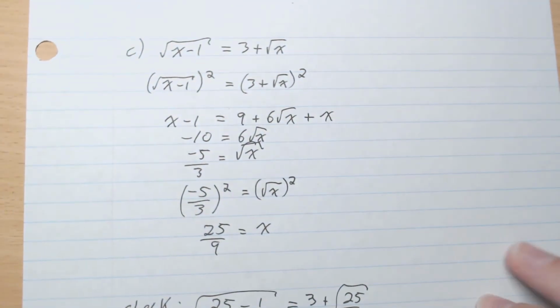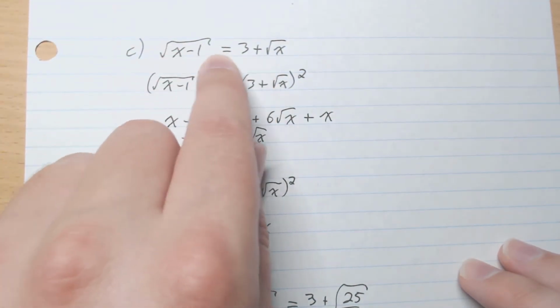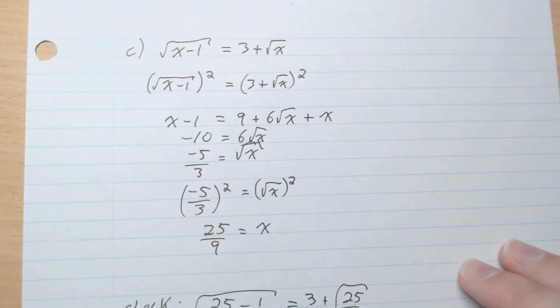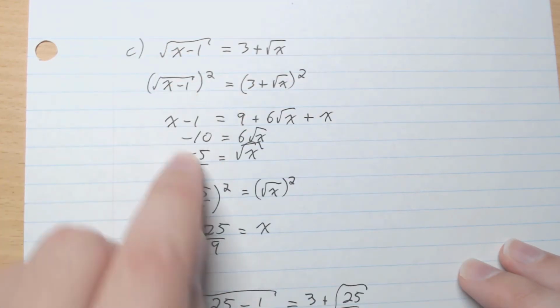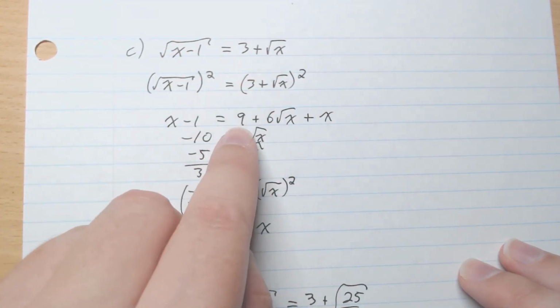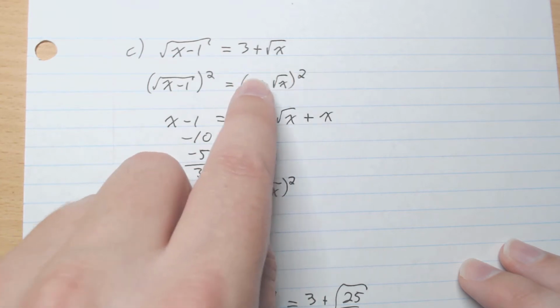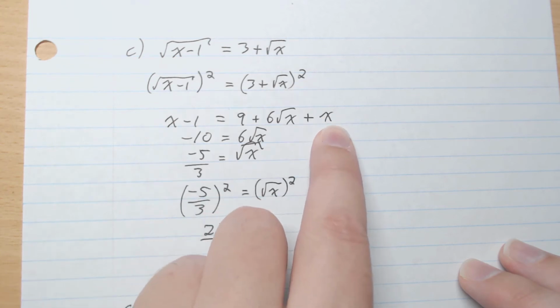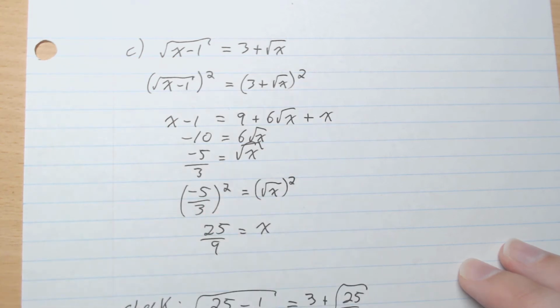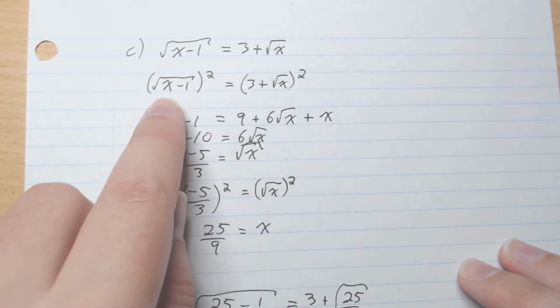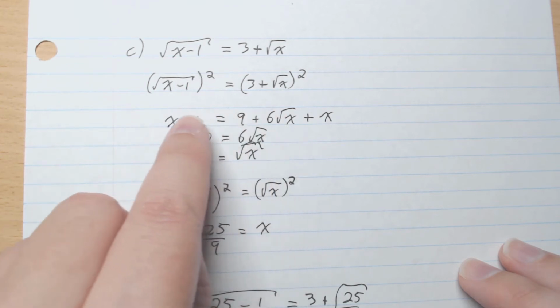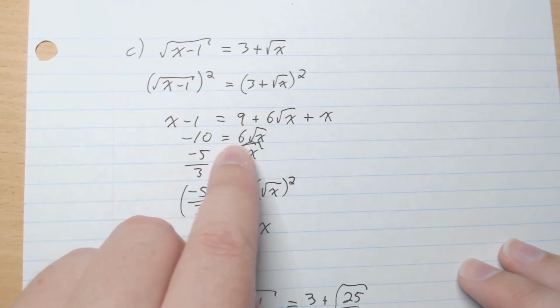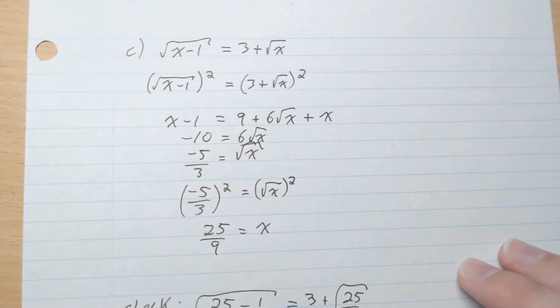C, root x minus 1 equals 3 plus root x. So we're going to square both sides. So this is x minus 1 here. Here we have 3 squared, 9. 2 times 3 times root x gives 6 root x. Root x squared gives x, like that. We're going to put the x on the other side. That goes away. We're going to put 9 on the other side. So we get minus 10 equals 6 root x.